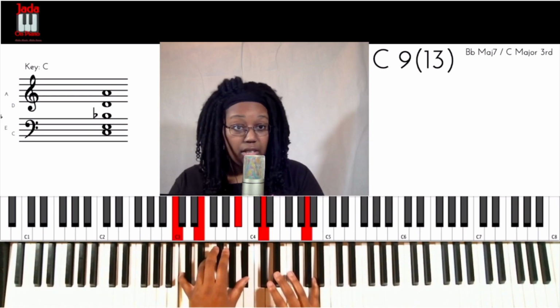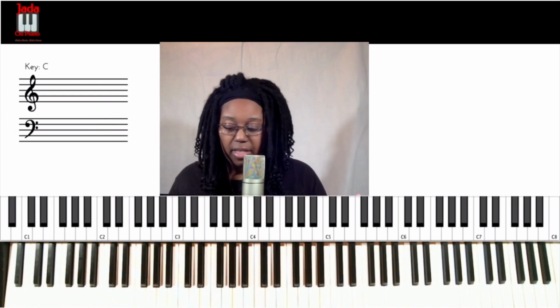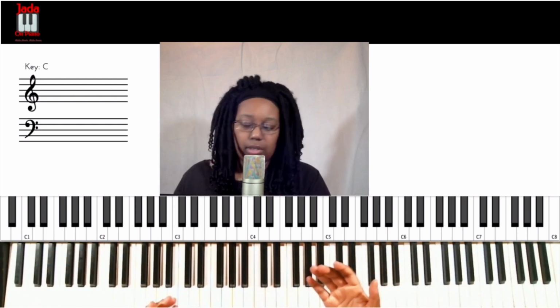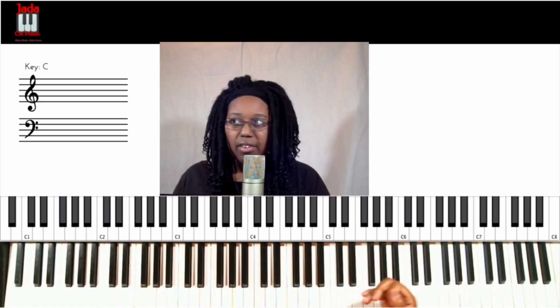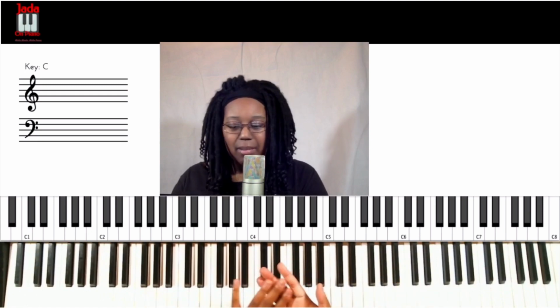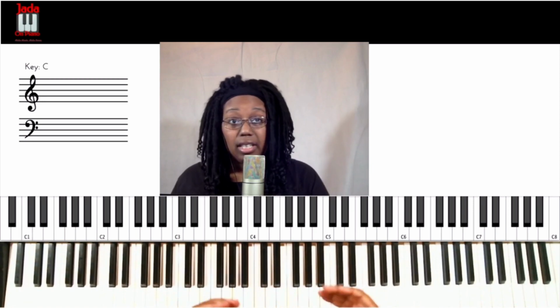C major 13, 9, 13. So we've got all these chords. We've gone through half an hour. We've discussed the chord types. We've shown them in their inversions. We've talked about why chord books mess up how you approach it. Every single one of those chords I just did can be done in the other keys.